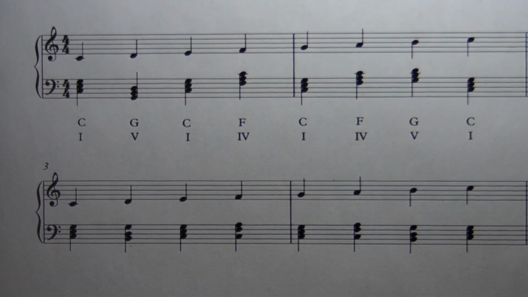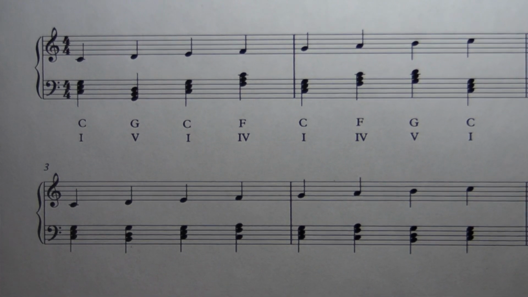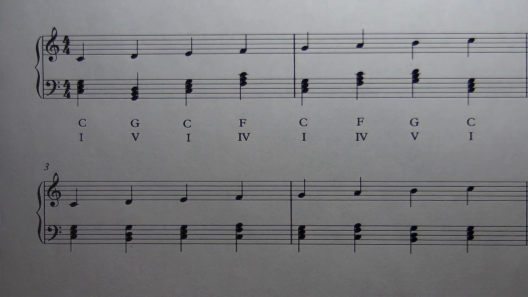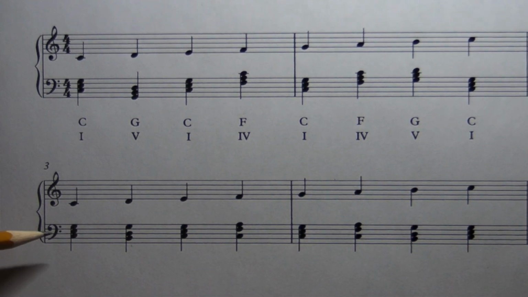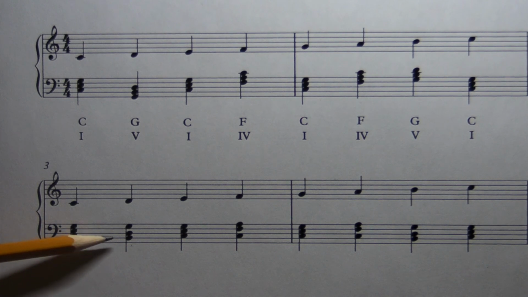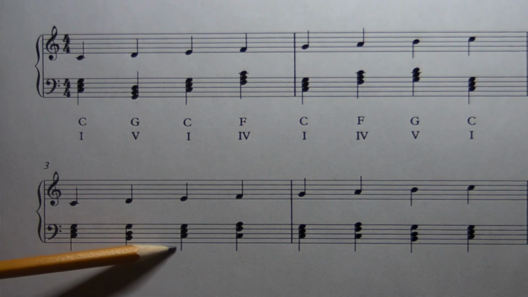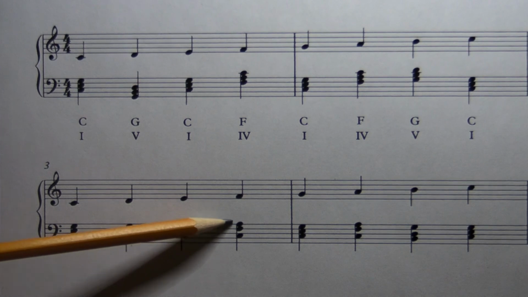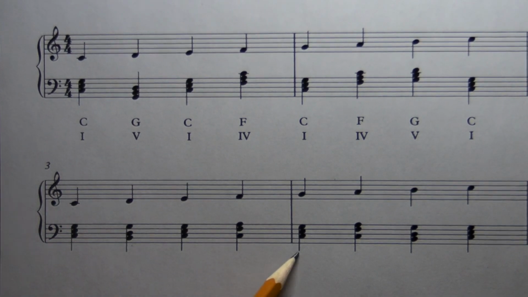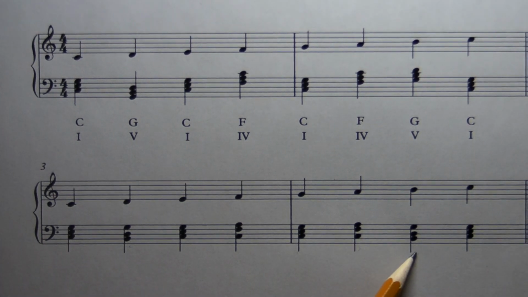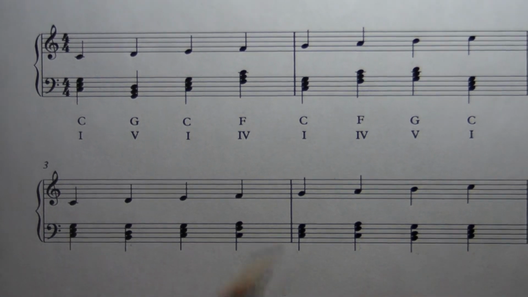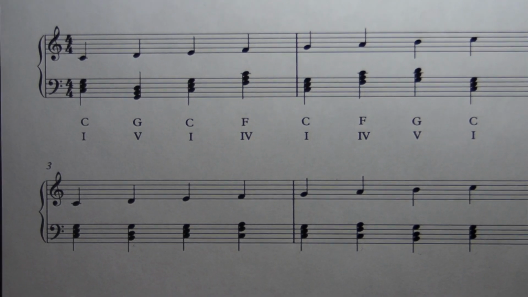Now, since we learned inversions of the chords, let's try to use them in the same harmonization of a C major scale, and we will play just the chords in left hand. These are the two measures we will play with left hand. Root position C major chord, first inversion G major chord, root position C major chord, second inversion of F major chord, root position of C major chord, second inversion of F major chord, first inversion of G major chord, and root position of C major chord.